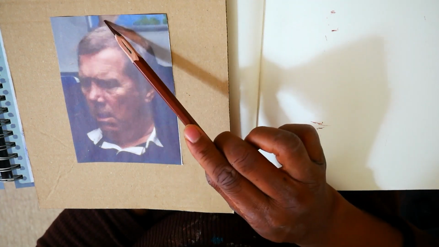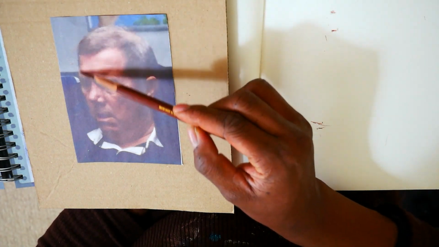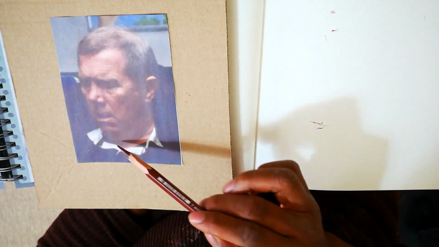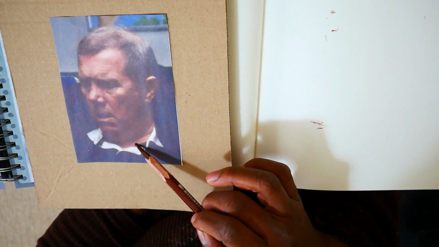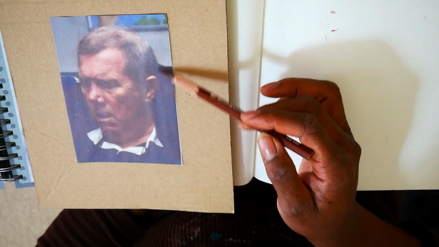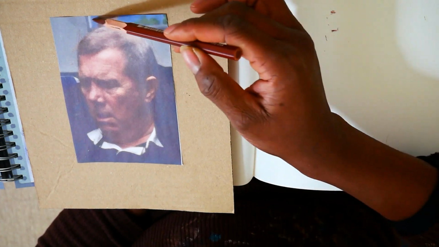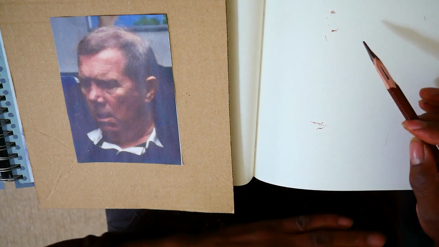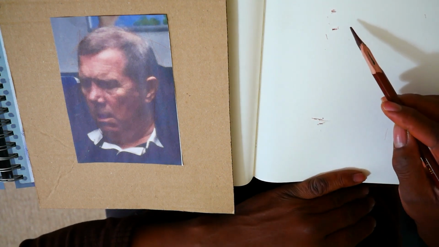So the first angle I see is there. The second one is around here. The third one is around here. Fourth one around here. Fifth around here. Sixth down here. Seventh, eighth. You can see how I'm thinking about the head. So let's go. I hope you guys can see this.